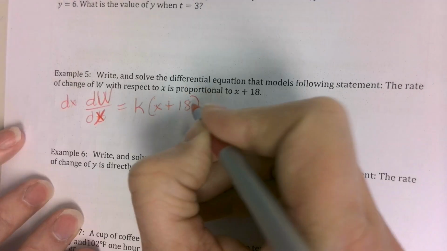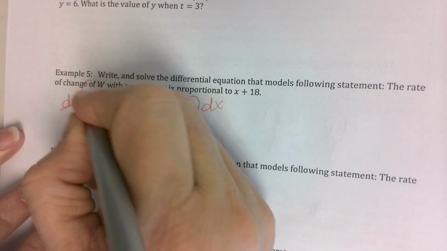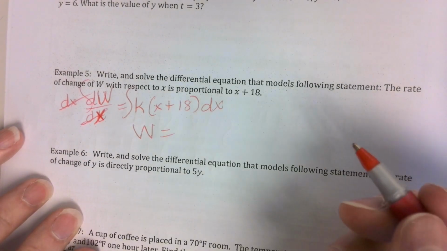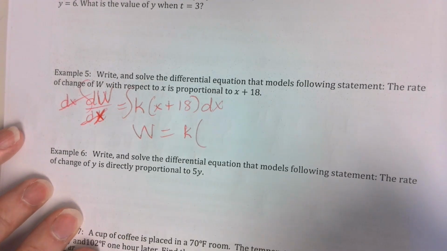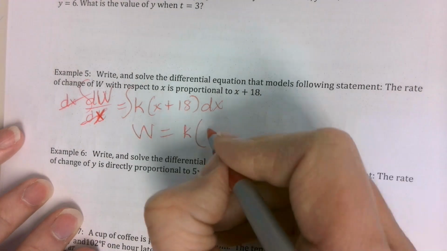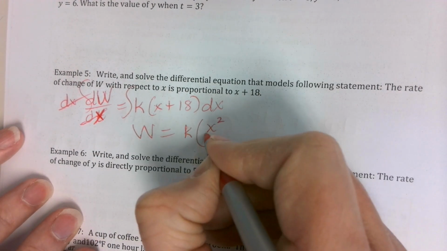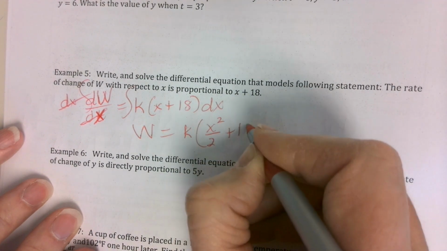So multiply by dx. And we just have our w already. K stands for a constant, right? Keep it out there. What's the integral of plain old x? x squared over 2. Integral of 18.